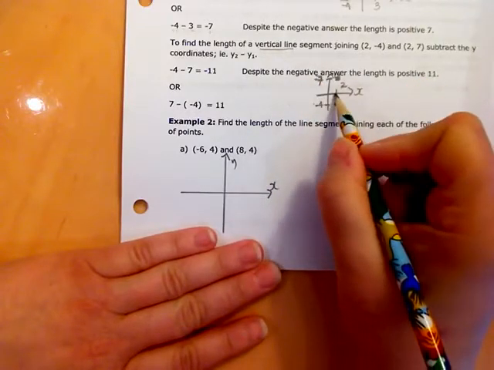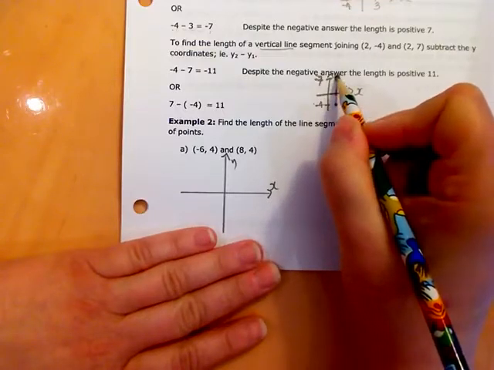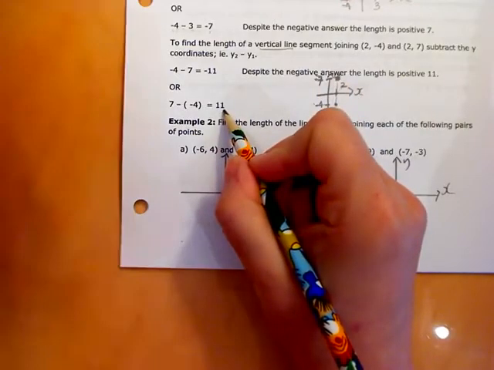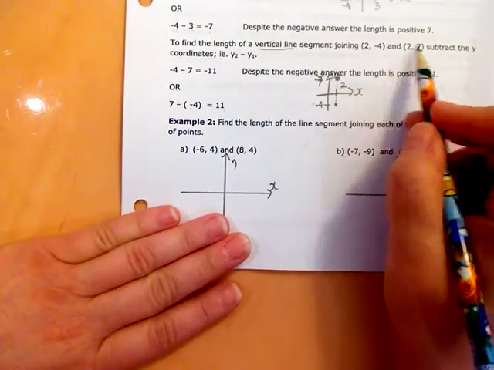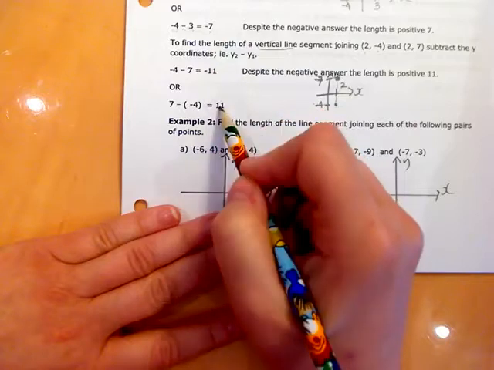Then from -4 up to 0 is 4, and from 0 all the way up to 7 is 7, and 4 plus 7 is 11. Again, you can do it with the arithmetic. The x's are the same, so let's find the difference between the y's, and when you subtract, you find that there's 11 spaces.